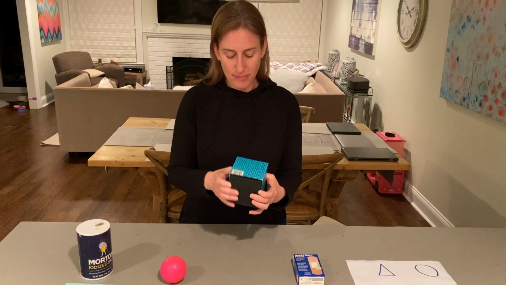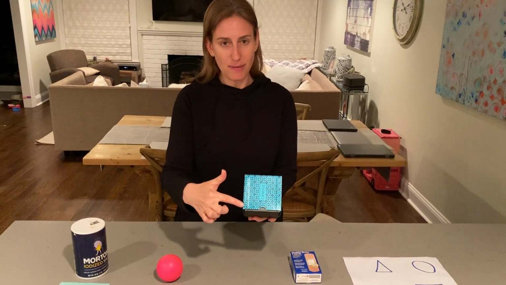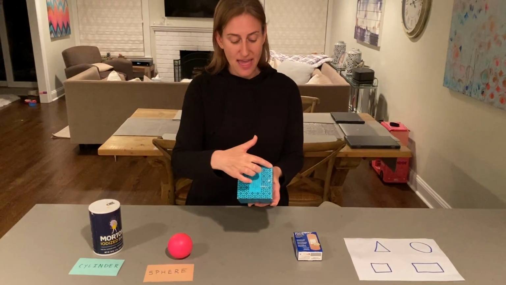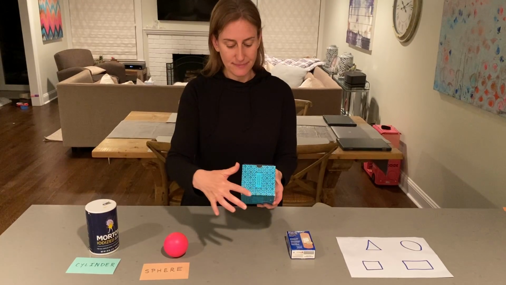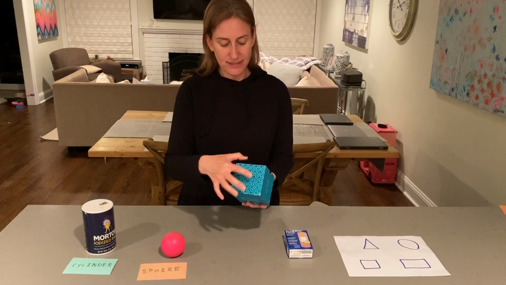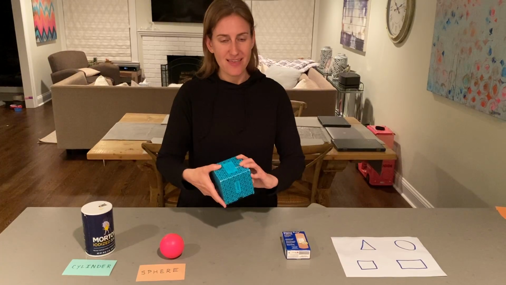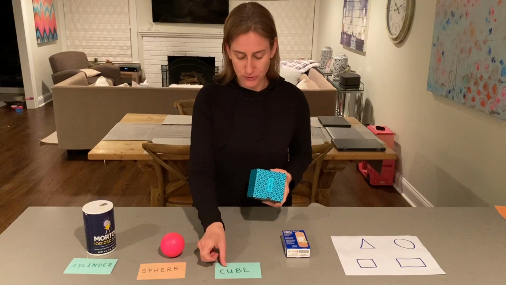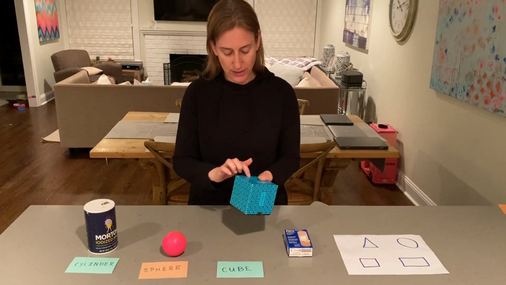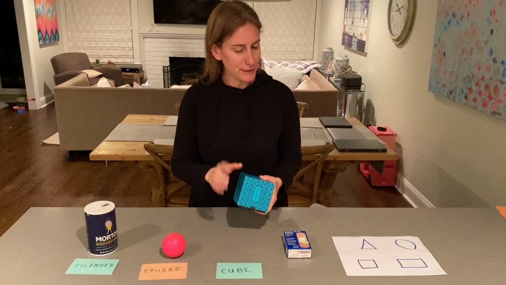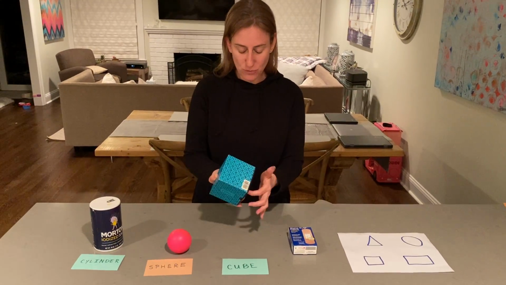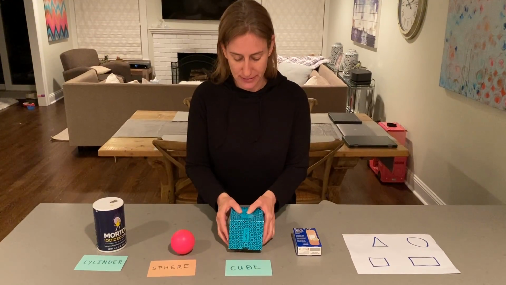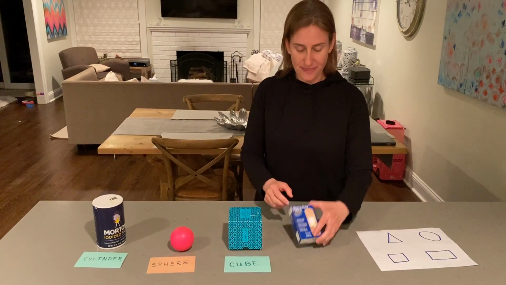Now, this is a candle box, and if we look at the candle box, we can notice that every side is the same size and shape, and every side is a square. This shape is called a cube. Different from an ice cube, because most ice cubes actually don't have squares on every side. So don't get confused. A cube has to have a square on every single side to officially be a cube shape.